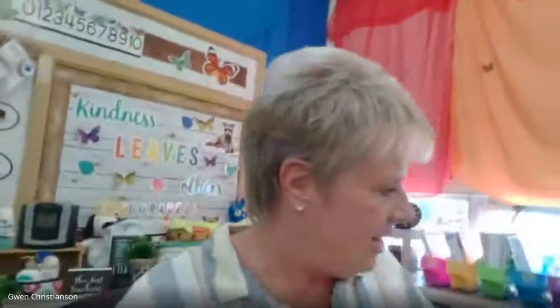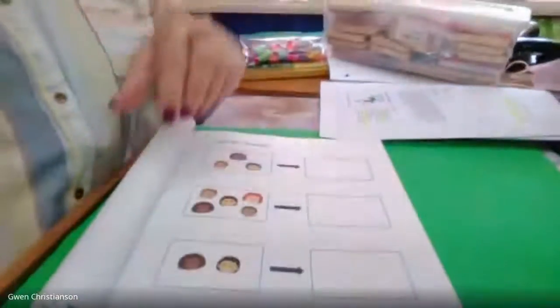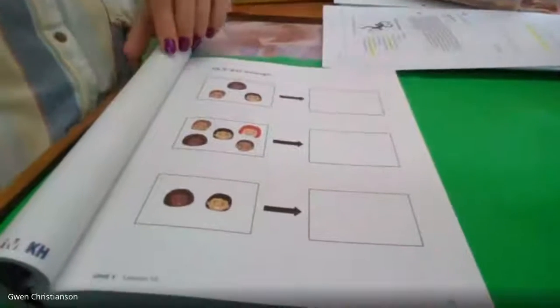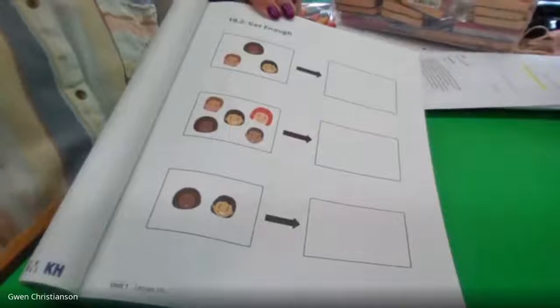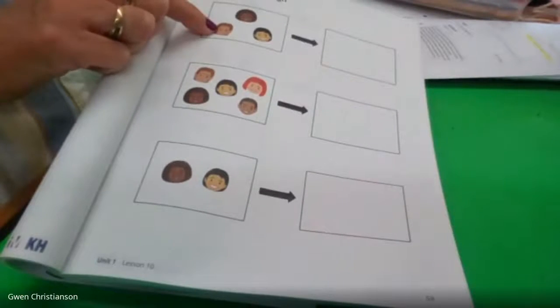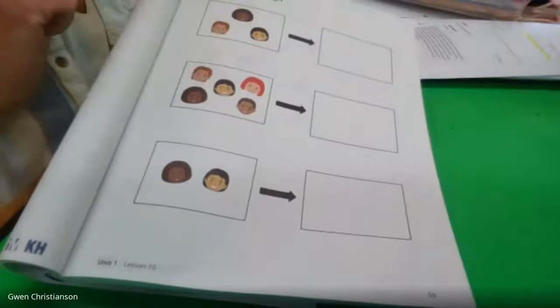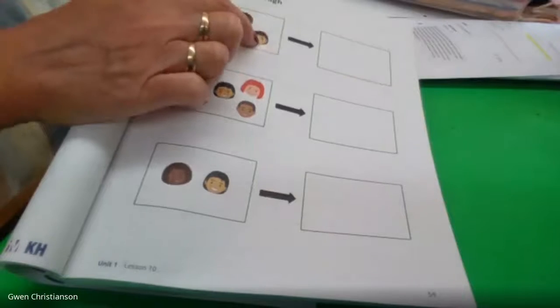Now, I'm hoping that I can get this so that you're going to be able to see what your friends are going to be doing at school today. So, bear with me for a minute. Your friends are going to have a paper that's going to look something like this. And the reason why I have it flat is because I see here in this box, there's how many people? 1, 2, 3.